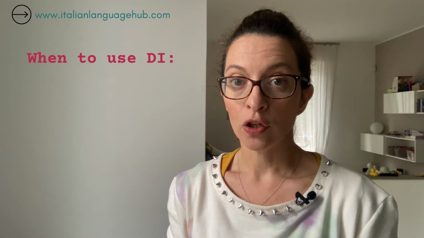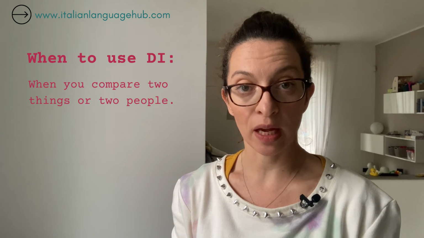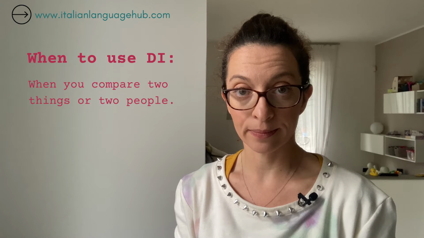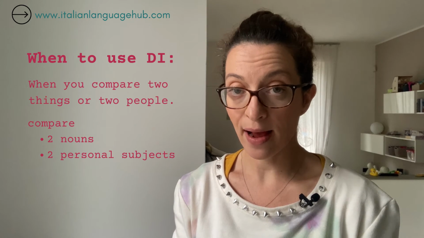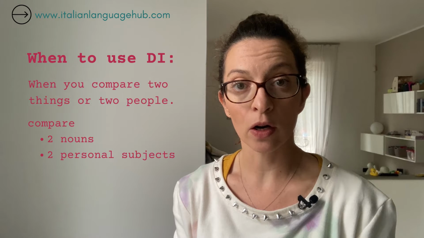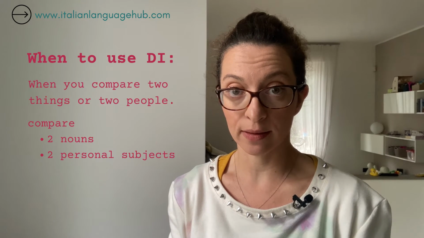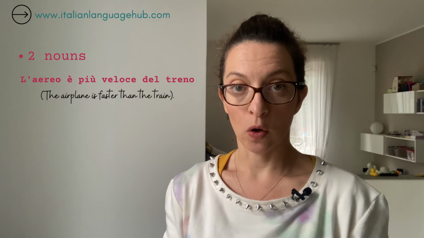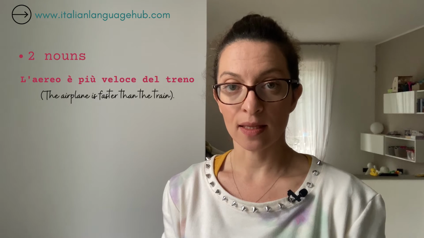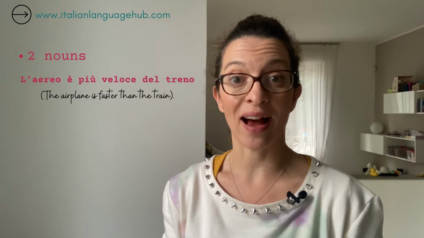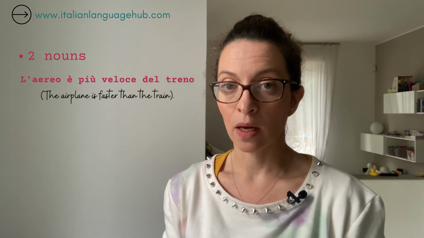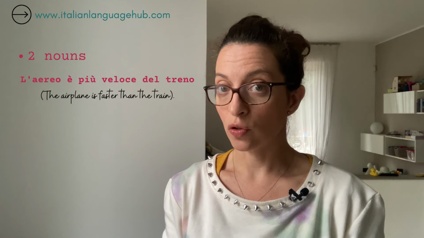Let's see when we use di. You will use di when you're comparing two things or two people. You can use two different nouns, or you can compare two different personal subjects. Let's look at some examples. An example with nouns, so comparing two nouns, can be l'aereo è più veloce del treno. In this case, you're saying that the airplane is faster than the train. Airplane and train are the two nouns.